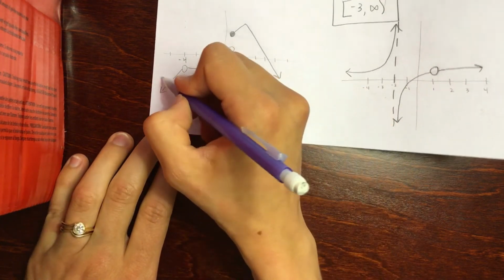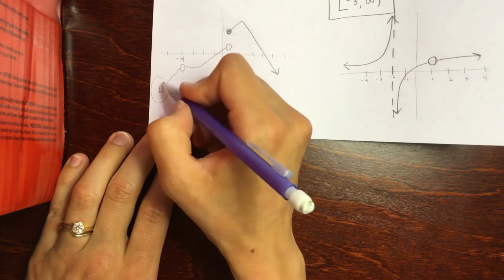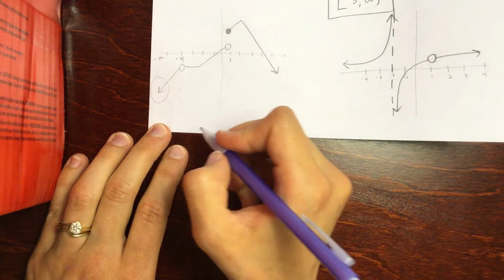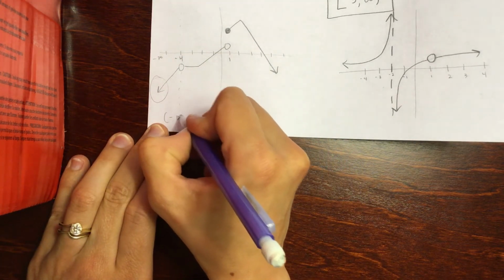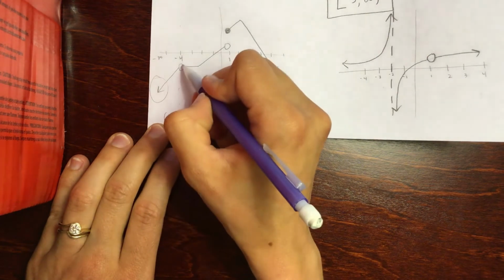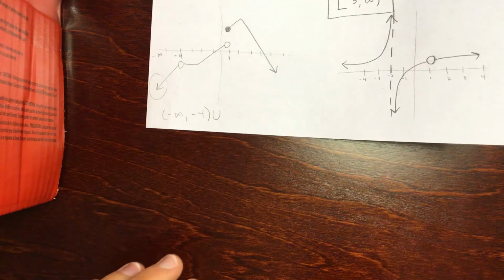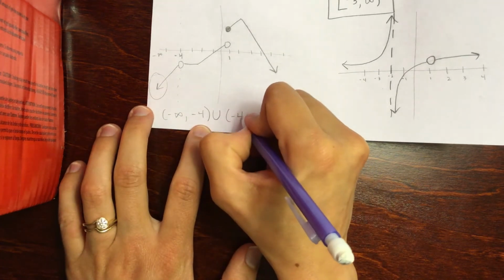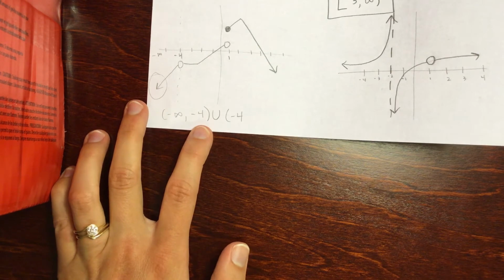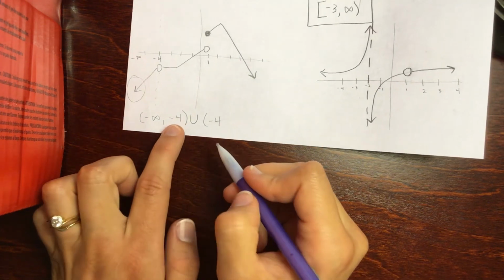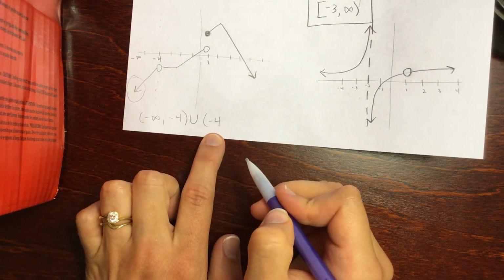That means I'm going from left to right. From the left-hand side of my graph, this is the negative infinity side, has an arrow. So from negative infinity all the way until I get to this hole is the first part of the domain, and then that hole breaks it up. And I have a second part of the domain on the other side of the hole, so it stops at -4 but picks back up immediately on the other side.